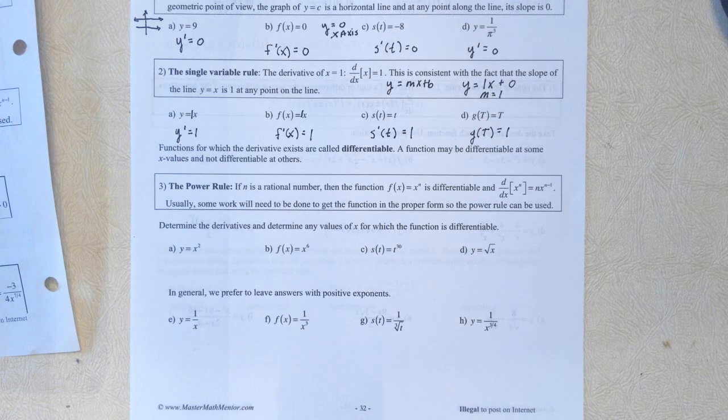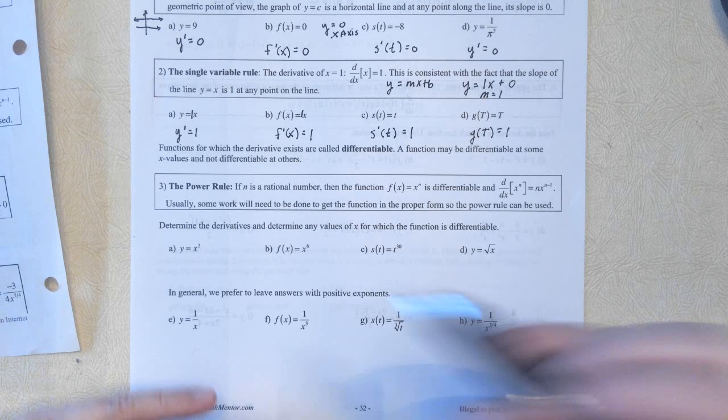Everybody. So we're going to work on the power rule now. And this is going to be section 3 of our Master Math Unit 8, Techniques of Differentiation. So we started with the constant rule and the single variable rule, and now we're moving on to the power rule. So let's read what it says.